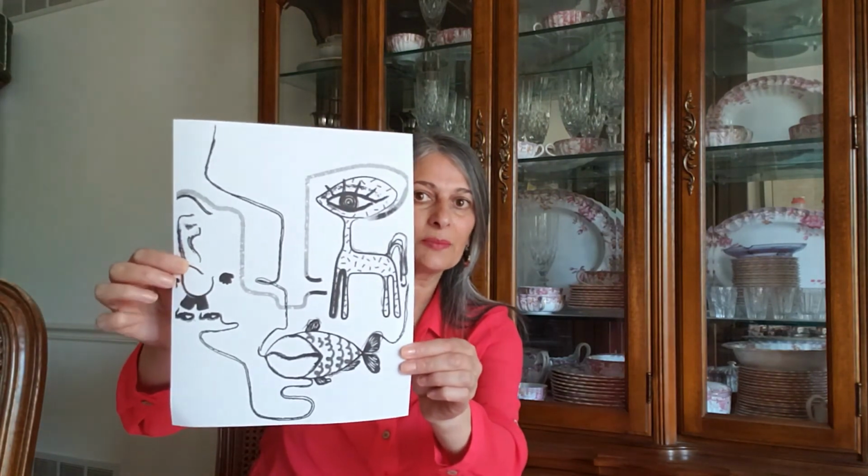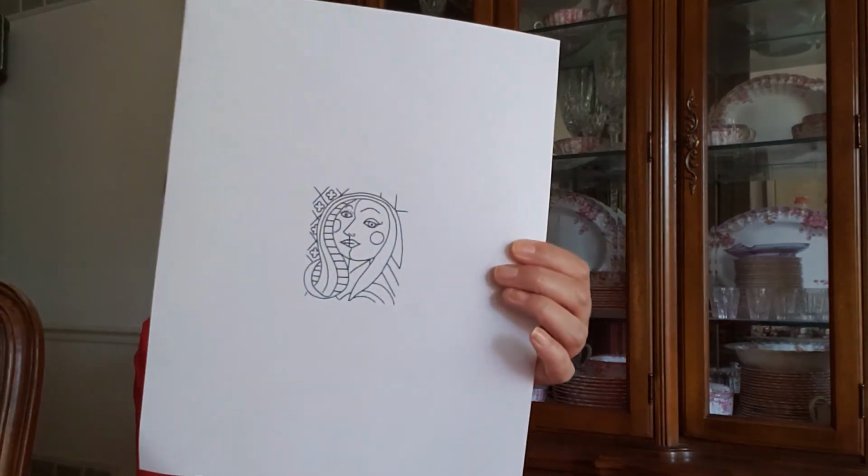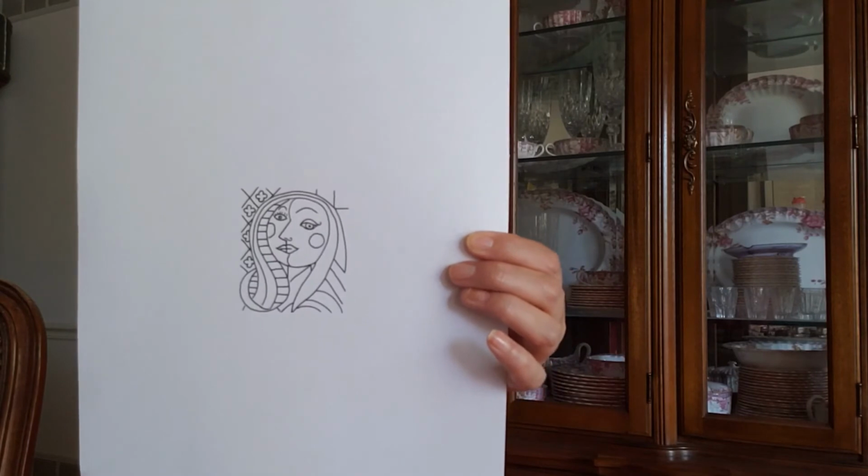Here's another one that looks like a face, but it's really not a face. And then here is another one. So you choose what you want. Enjoy your art.